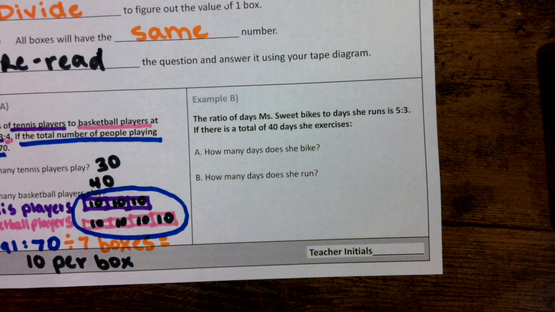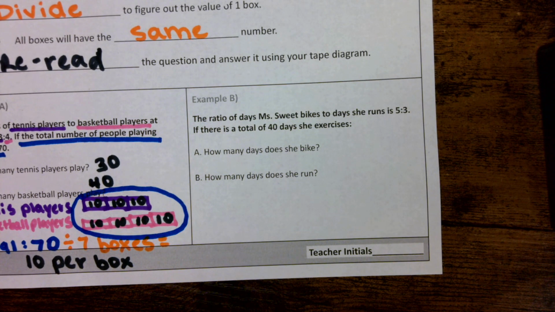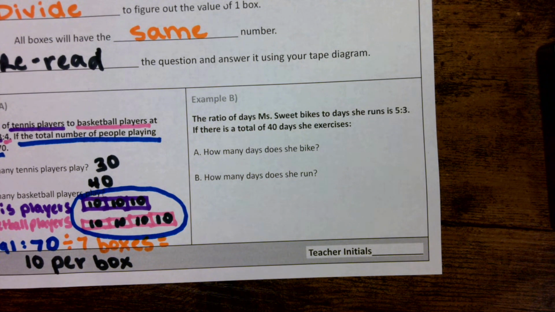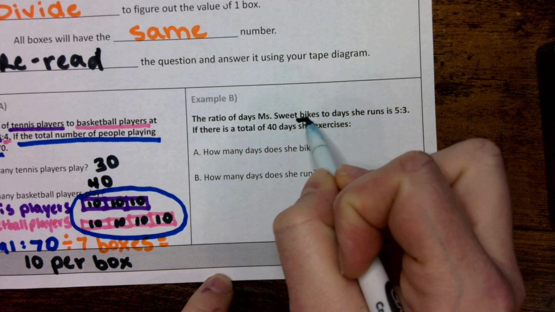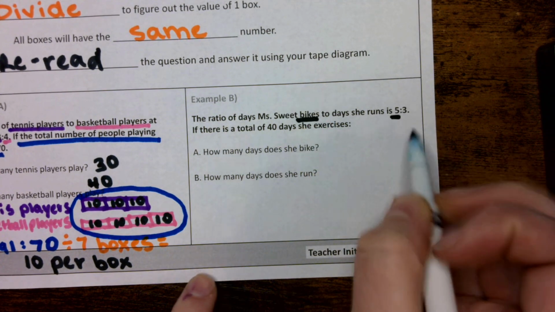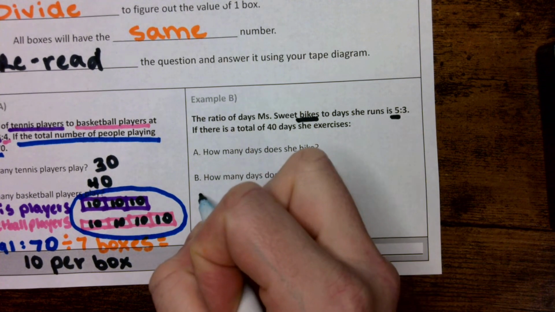The ratio of days Miss Sweet bikes to days she runs is 5 to 3. If there's a total of 40 days, how many days does she bike? How many days does she run? So step number 1, we're going to draw our tape diagram. Bikes came first, so I'm going to label 5 first.